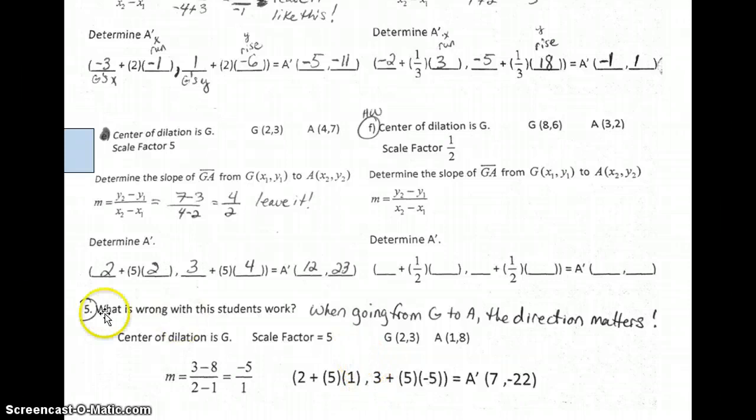So knowing that the direction matters, you are to figure out if this student's work is correct or not. Or actually, they're saying what is wrong. So they're telling you something's wrong here. This is not correct. A prime is not the correct coordinates. So let's see what you do on your own to figure that out, and I will see you in class.